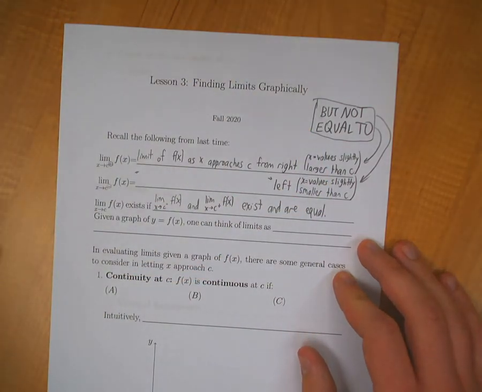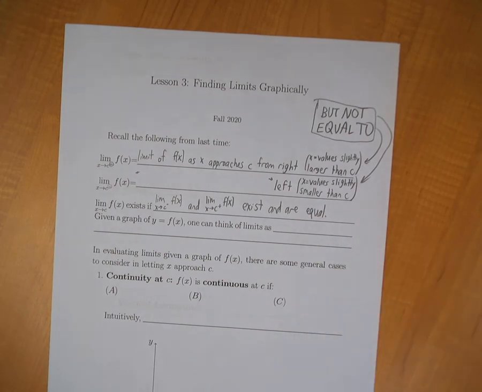So last time we talked about if we have an explicit expression for f of x, we can plug in values of x extremely close to a particular value c, and then use that to deduce the limits that we want. But today's lesson is going to focus on if we have a graph of our function. So how do we figure that out?